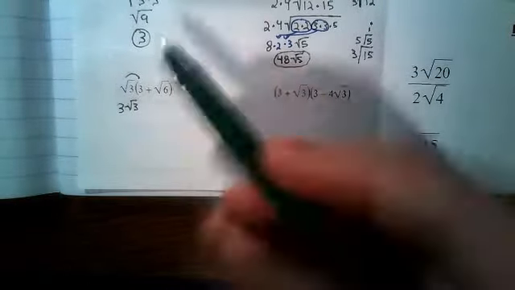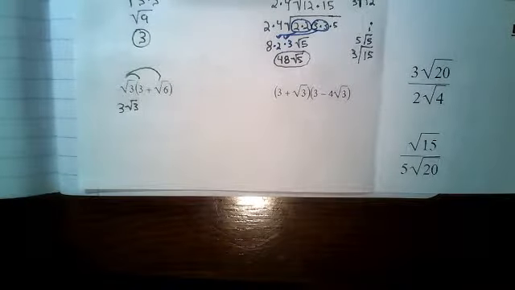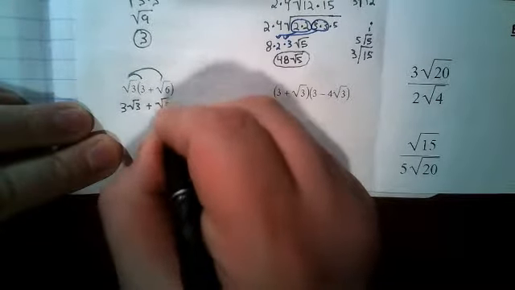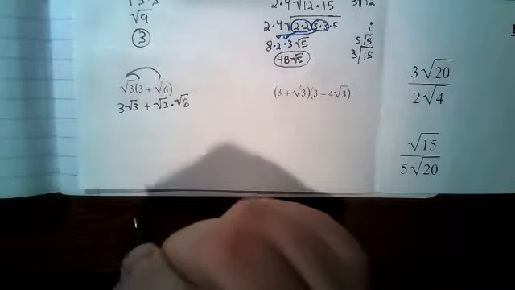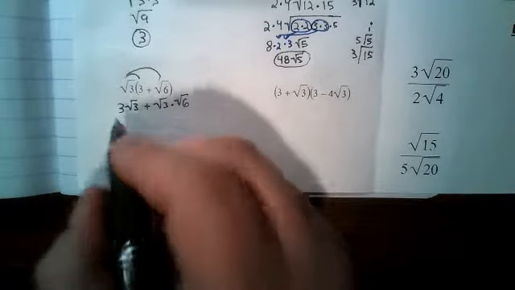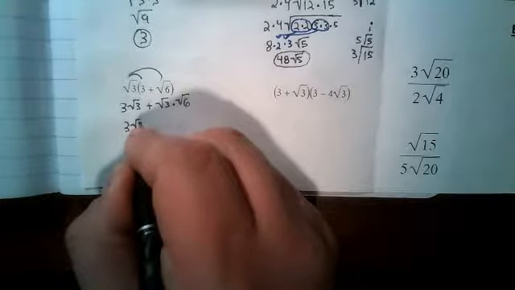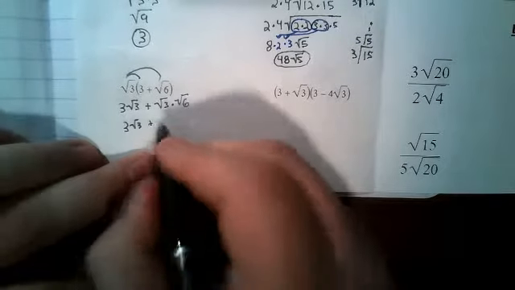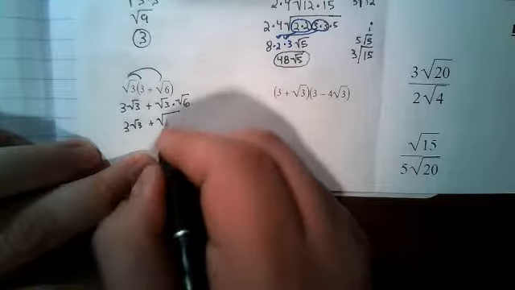And then I've got the square root of 3 times the square root of 6, so I'm adding square root of 3 times the square root of 6. I have 3 square root of 3, and there's nothing I can do to simplify that. And the square root of 3 times the square root of 6 is the square root of 3 times 6.